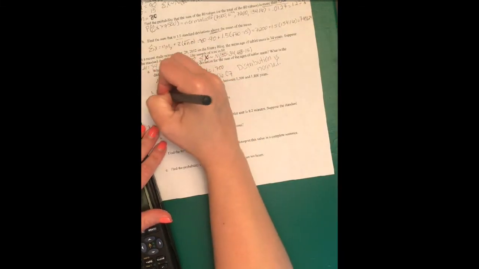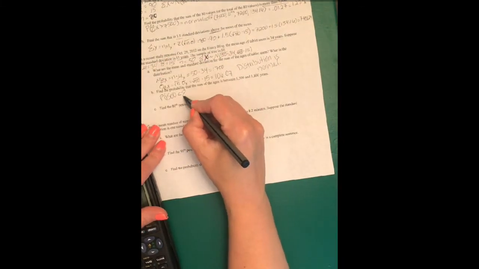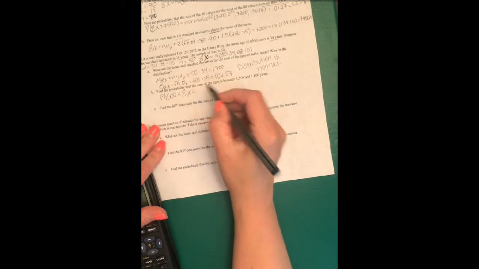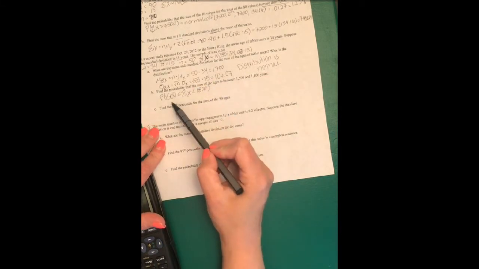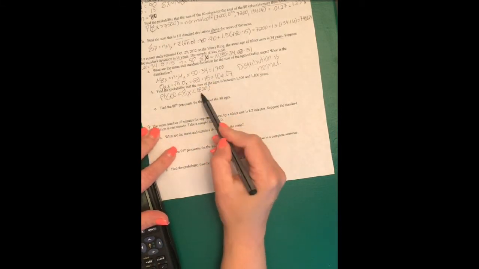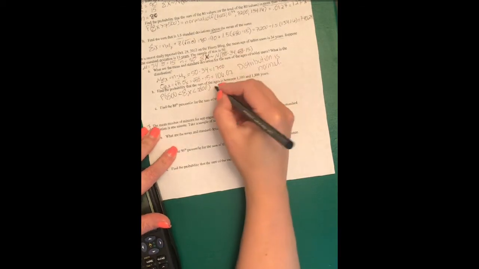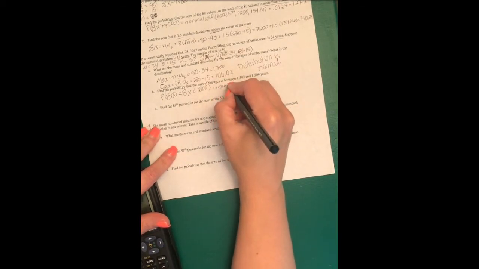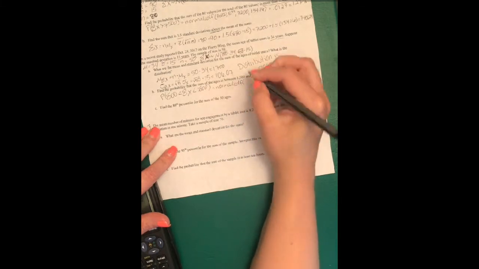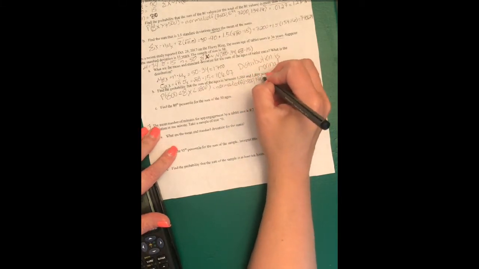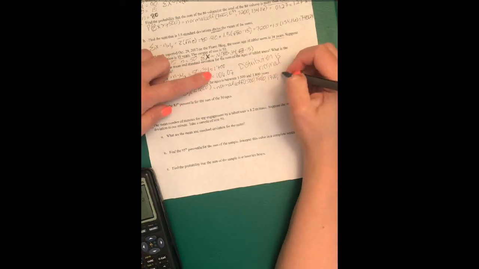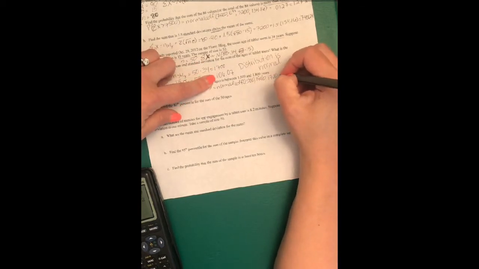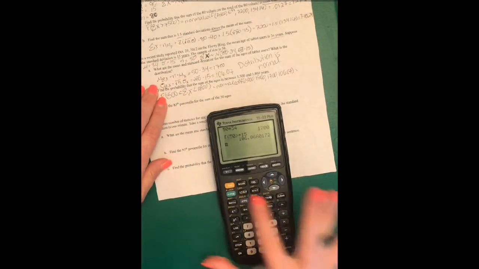So we are finding the probability that the sum is between 1500 and 1800. So the 1500 is our lower value, the 1800 is our upper value, and all we're going to do is normal CDF in our calculator. Since I've already calculated these values up here, the mean of the sums and the standard deviation of the sums, I'm going to use those values, make it easy on myself.